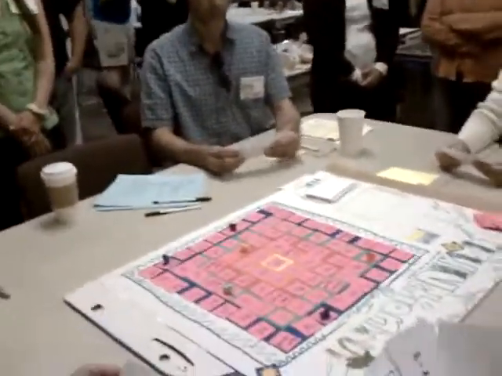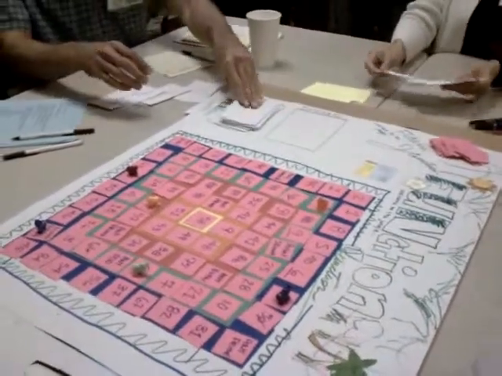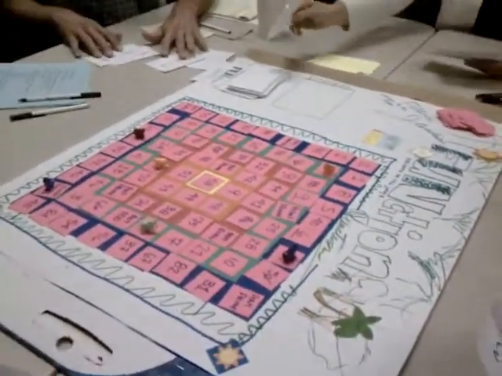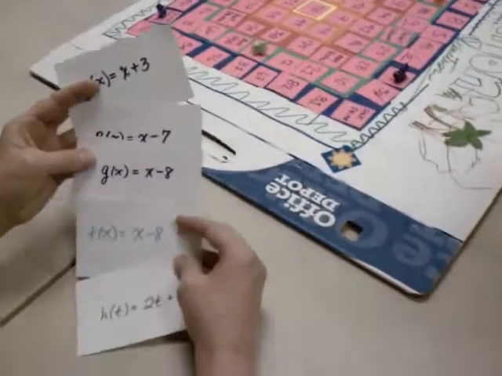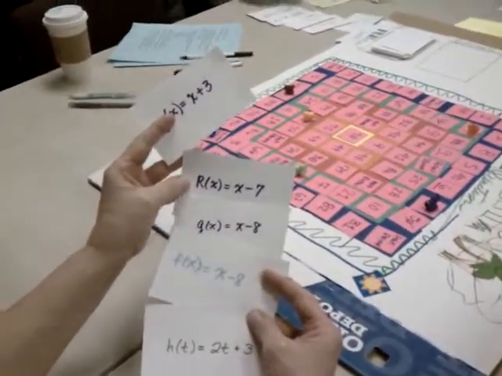Okay, so show us what you have in your hand. Okay. I need one more card. I've only got 4. So what's on these cards? Functions. Tell me what a function is. Definition. Somebody else give it.